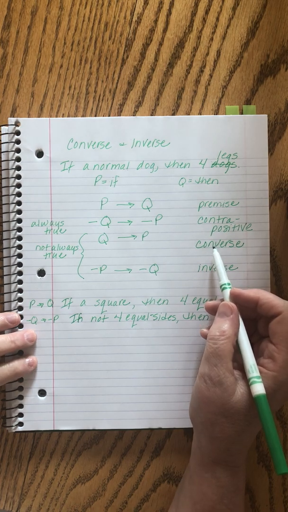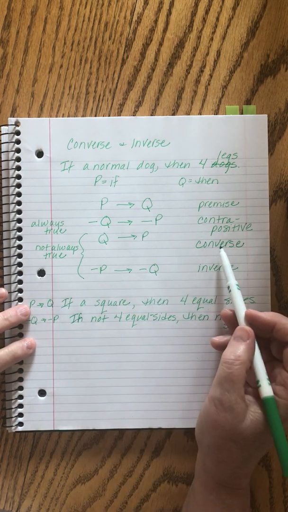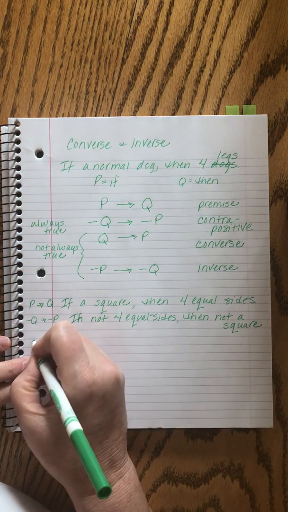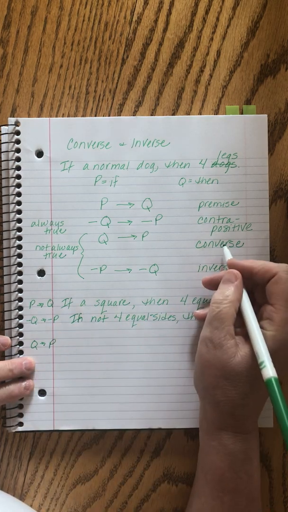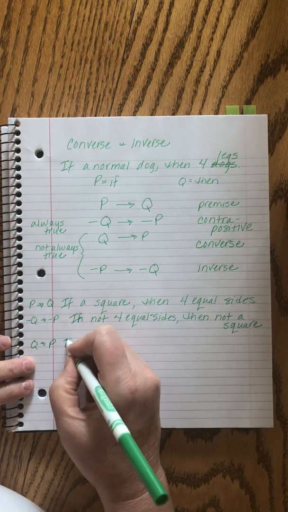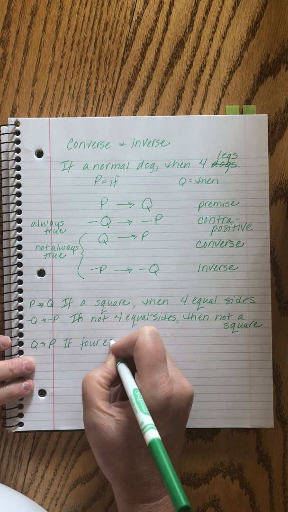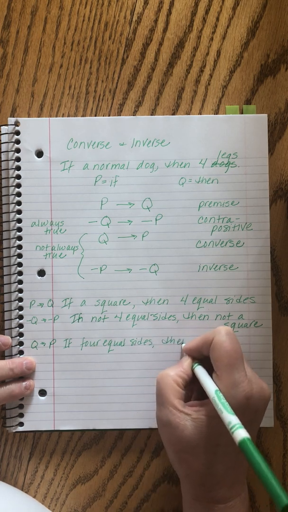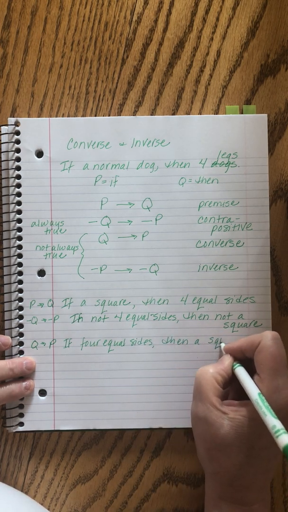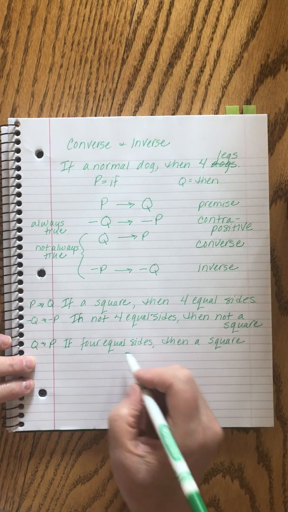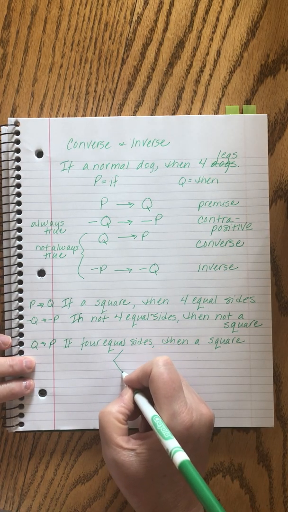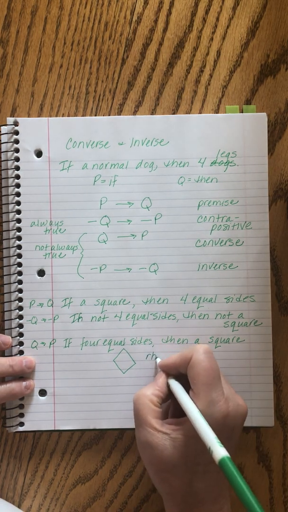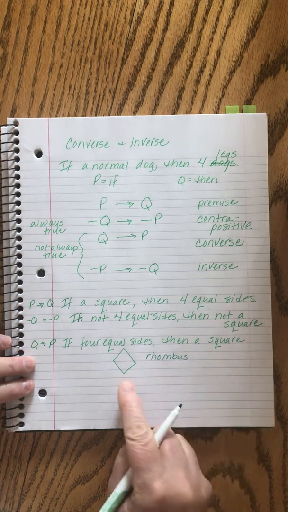Let's see if the converse is true for this statement. For the converse, we just flip them. We don't negate anything. So for this one, which is Q leads to P, we're saying if 4 equal sides, then a square. And that's not true because there's a thing called a rhombus, right? Which is like a square that's been crushed. Pretend mine's perfect. A rhombus has 4 equal sides, but it's not a square because it's missing the right angles.